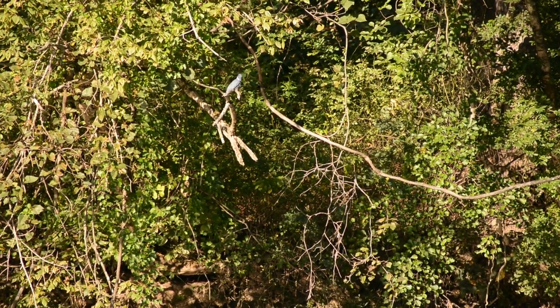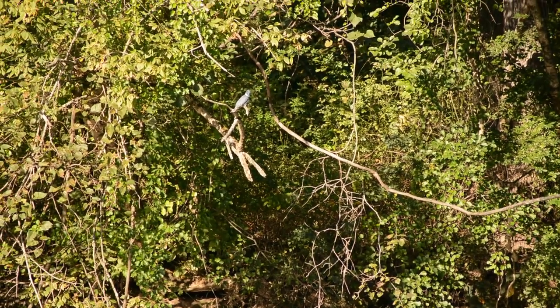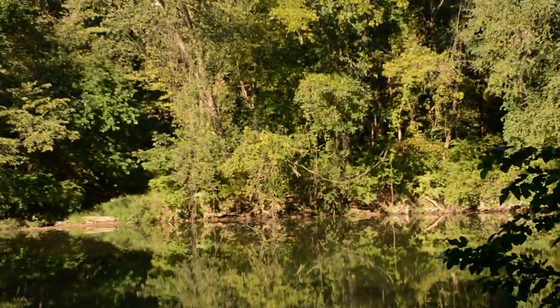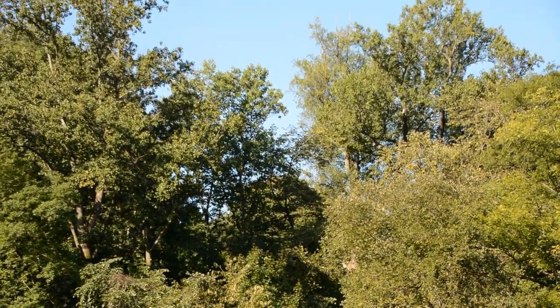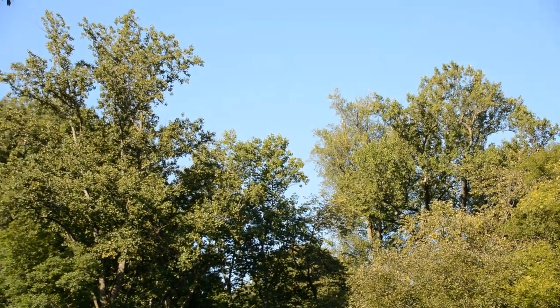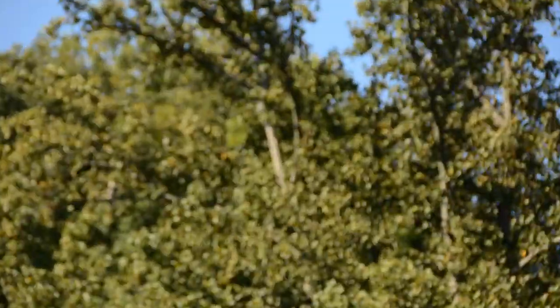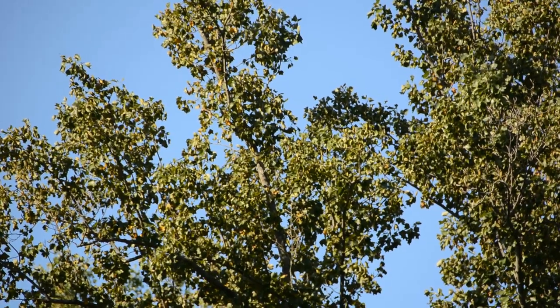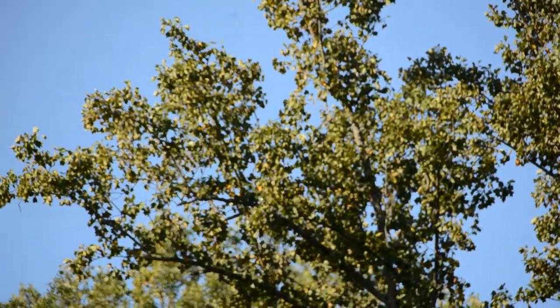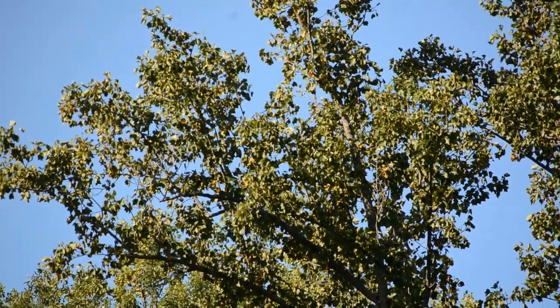While I was just watching this kingfisher, we just had a hawk fly in, so let's see if we can find him real quick. Up in the top of this tall sycamore right over here should be a hawk. Just flew in. Let's see if I can find him now. Where did he go?